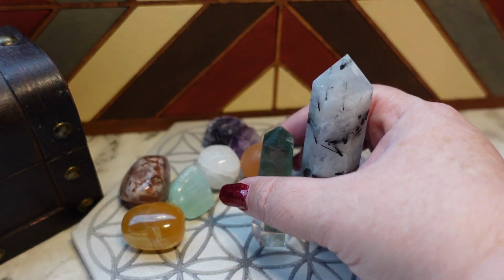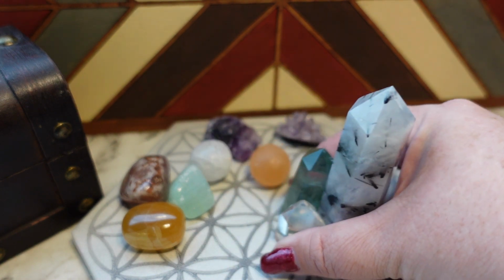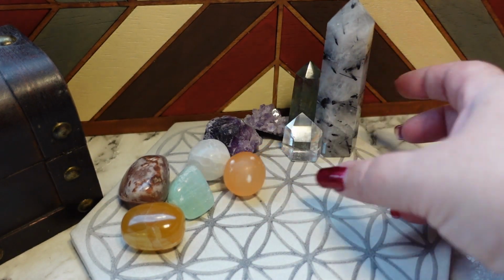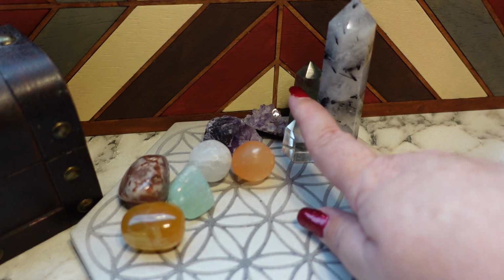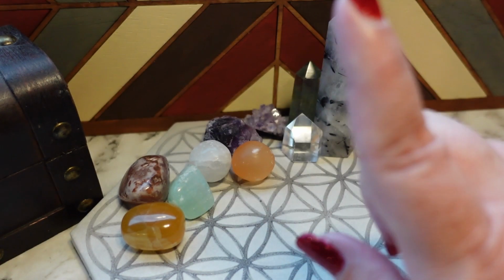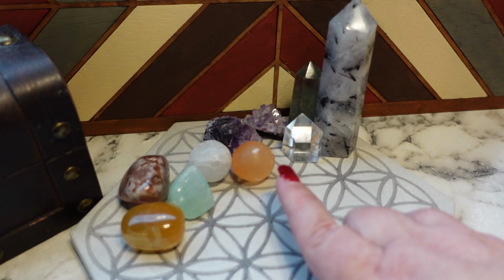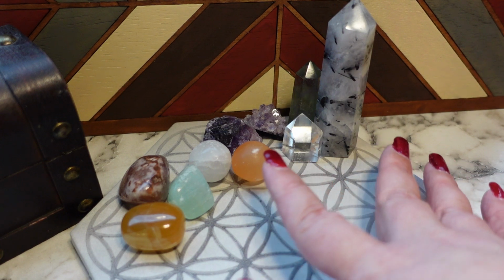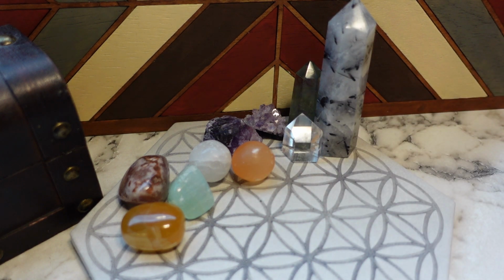And towers, generators, and pyramids are probably the most common center crystal. We'll get into layouts and stuff later, but that kind of gives you an explanation of why those are used in the center.